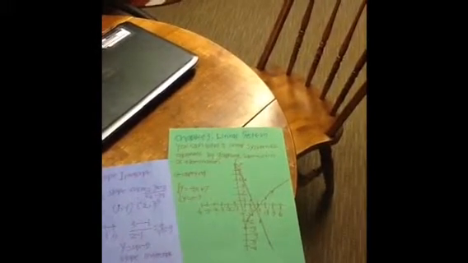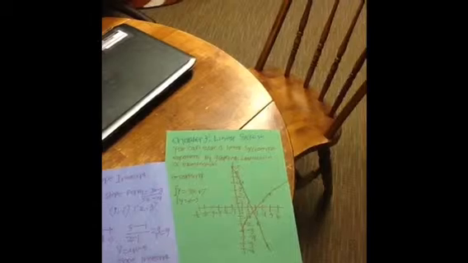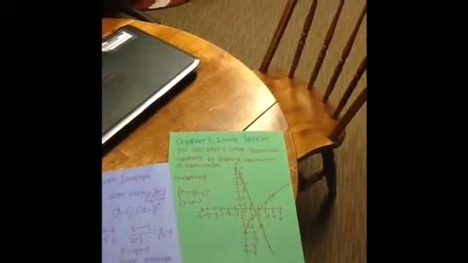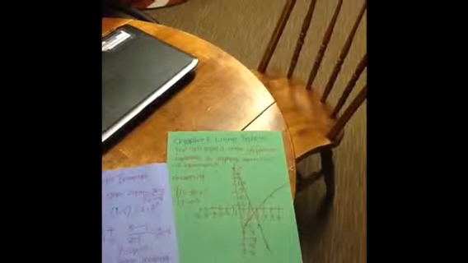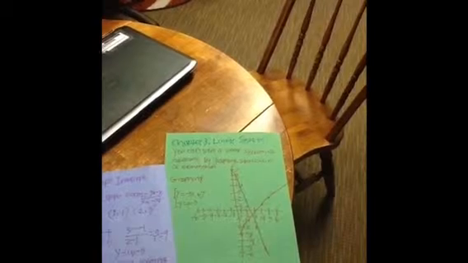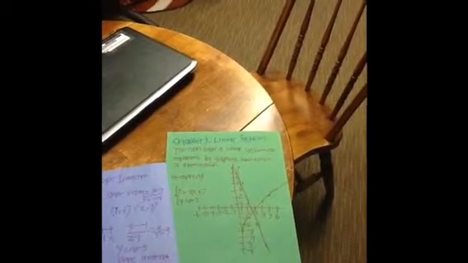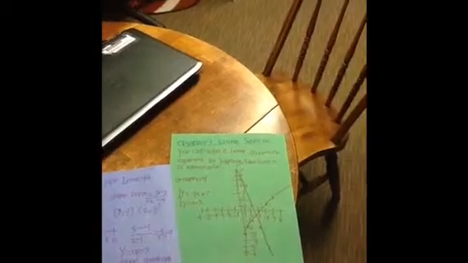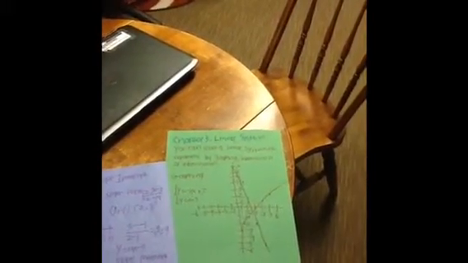Chapter 3, Linear Systems. You can solve a linear system of equations by graphing, substitution, or elimination. I will use graphing for one example. The two equations are y equals negative 3x plus 7 and y equals x minus 3. Negative 3 and 1 are your slopes, and 7 and negative 3 are your y-intercepts. Basically, you just have to plot your y-intercept and use the slope for both of the lines and graph both of the lines. And to be honest with you, that's pretty much it.